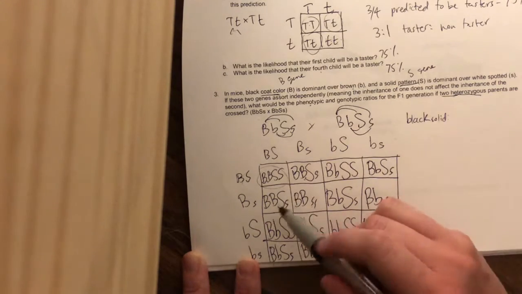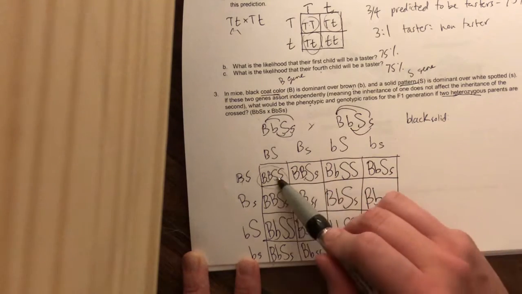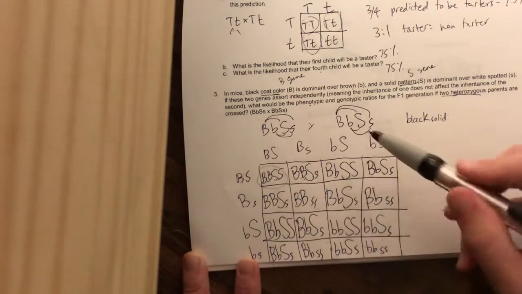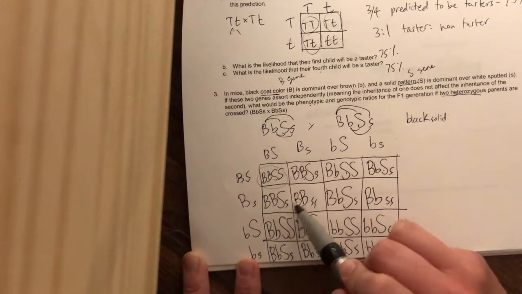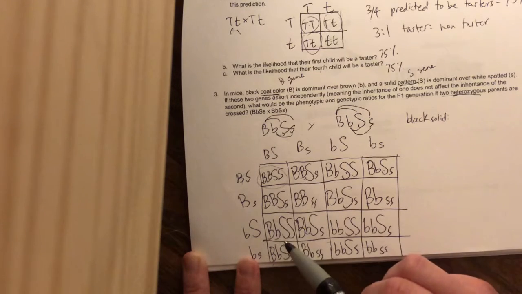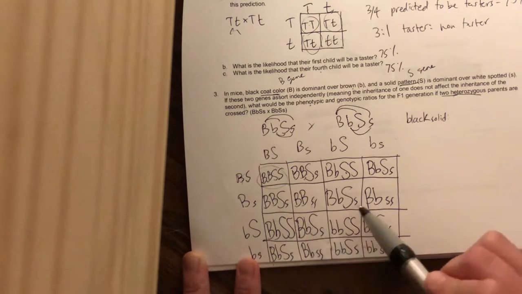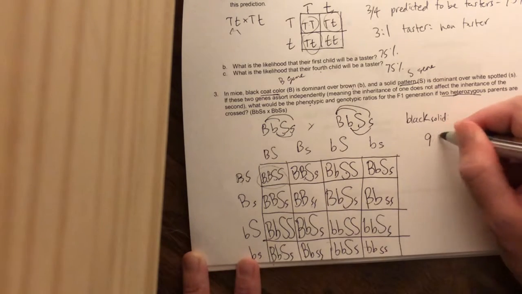We've got how many of those? This is black and solid. Black and solid. That's 1, 2, 3, 4, 5. Not this one. 6. No. 7, 8, 9. Okay, so we got 9 for black solid.